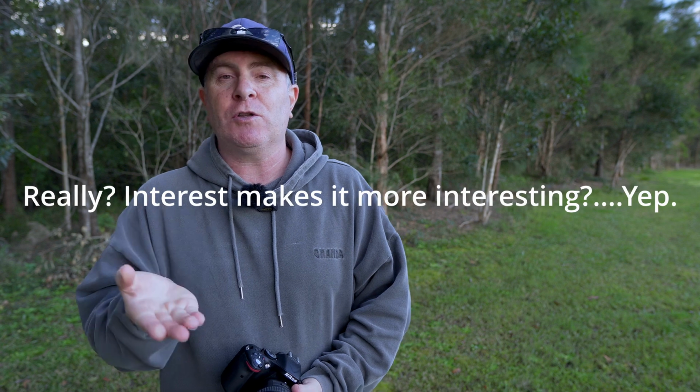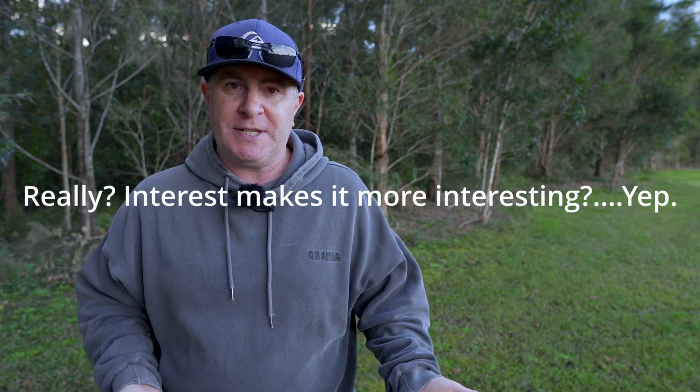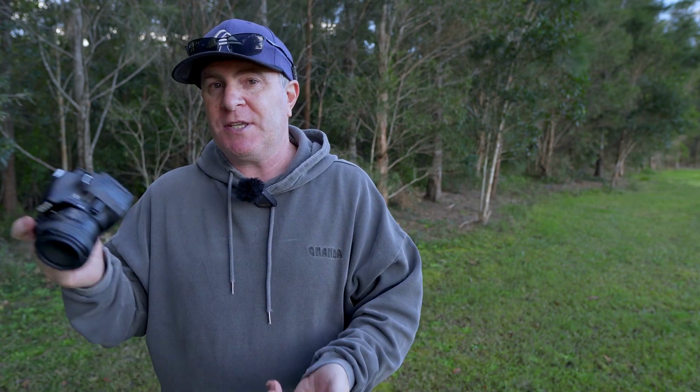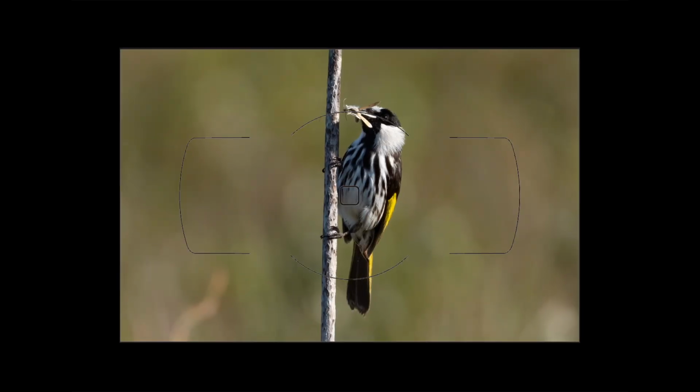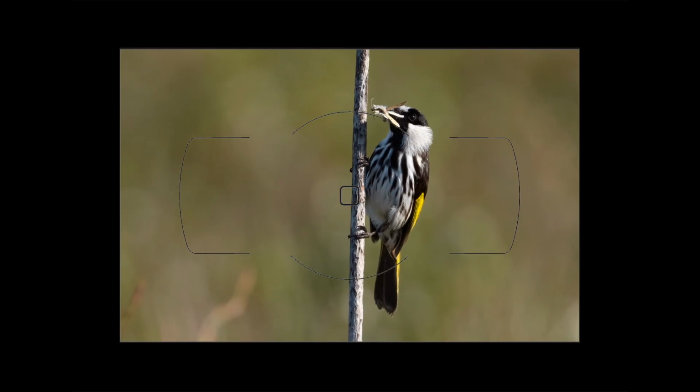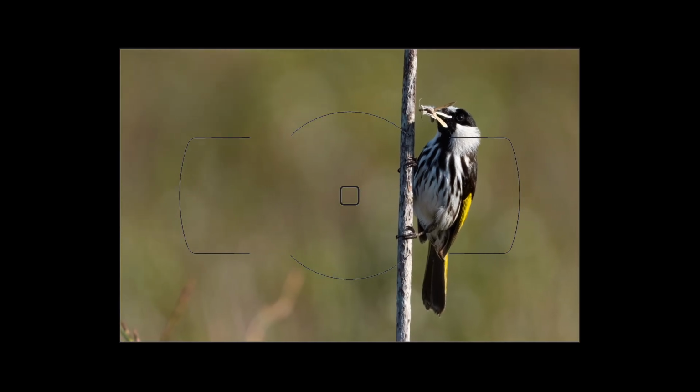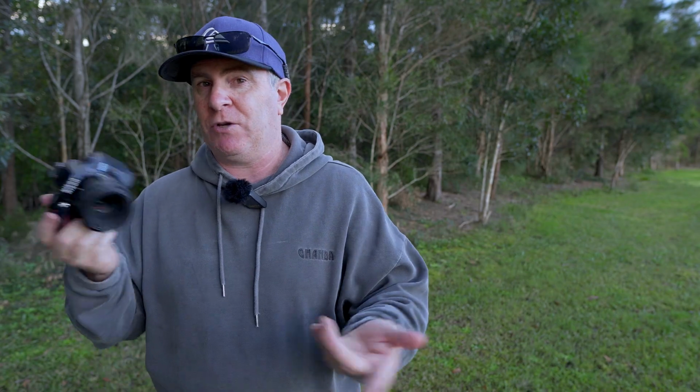And you can do this on location or in your post-processing. On location, use a single focus point, focus on the subject, then recompose with your finger half press on the shutter button and then take your photo. Now, a lot of cameras will have a rule of thirds overlay that you can have in the viewfinder or on the LCD screen that can help you position your subject correctly.